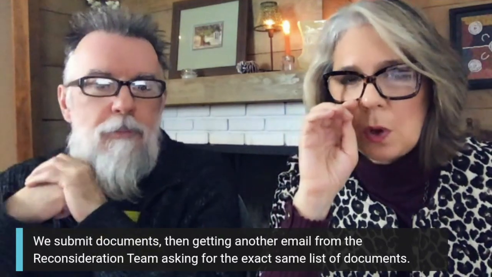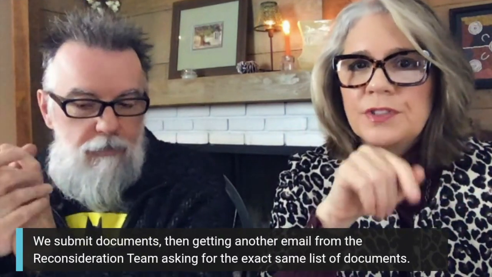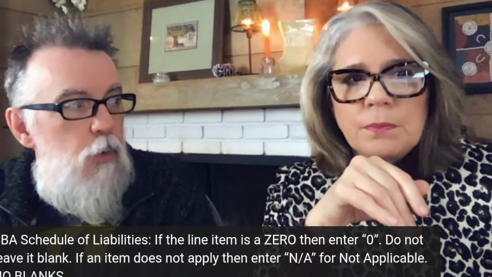For those who are still looking to file or understand why their loan got declined, let's review the SBA Schedule of Liabilities Form 2202.